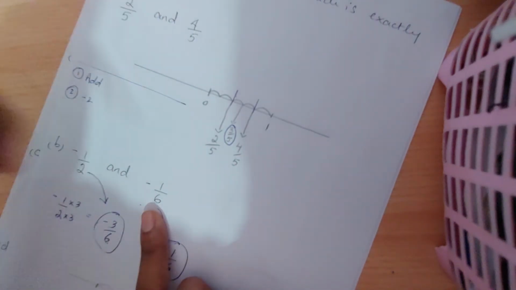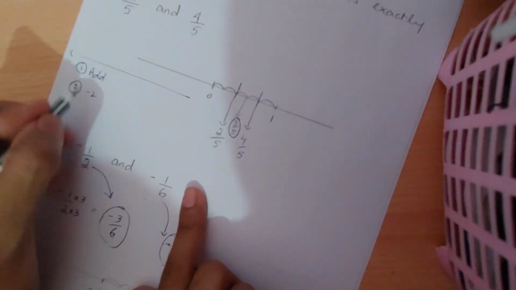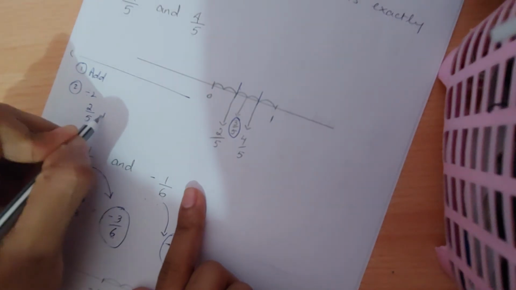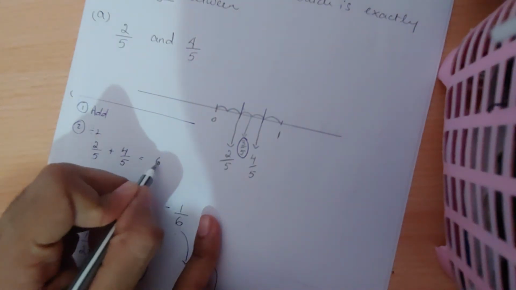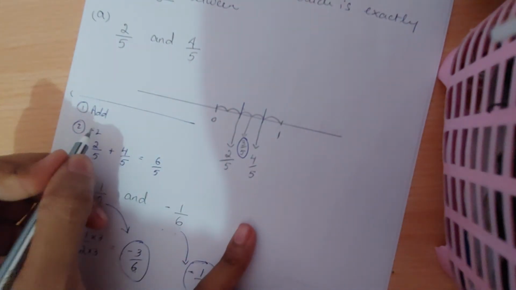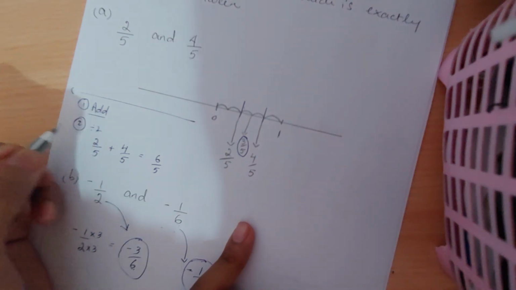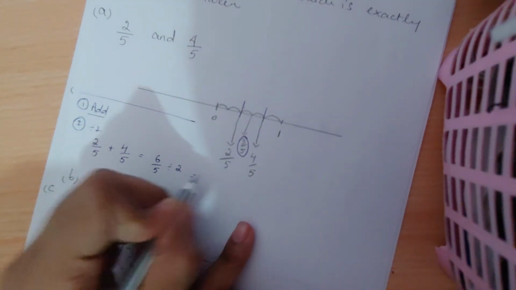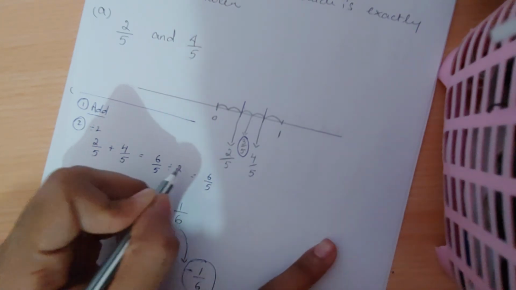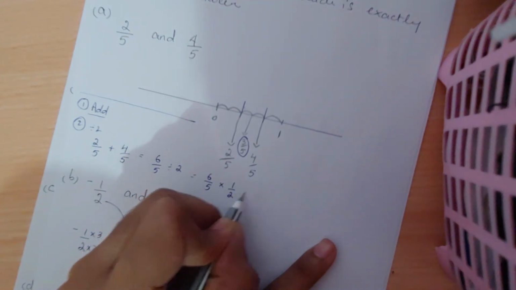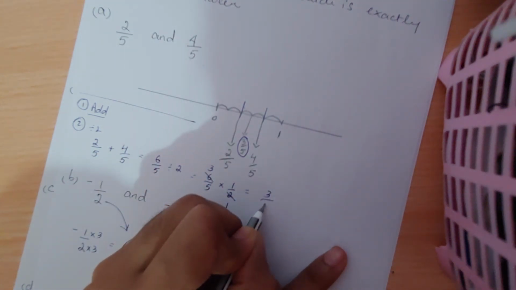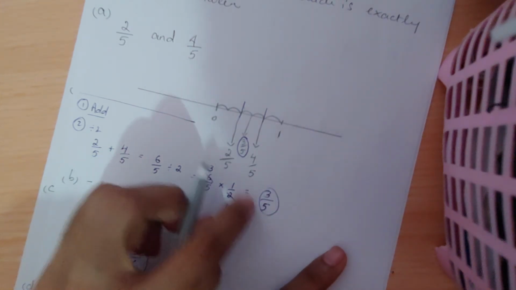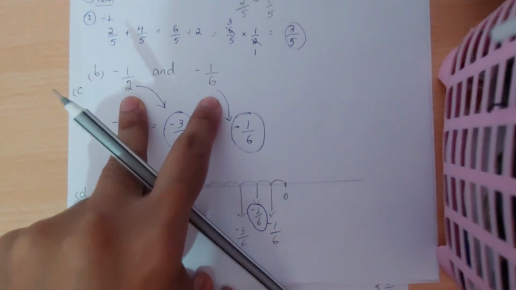That is, you add these two, so 2 over 5, you add with 4 over 5, you add this one, it will give me 6 upon 5. Then second step, you divide by 2. I divide this one by 2, which will be equal to 6 upon 5, I use the reciprocal, 1 upon 2, which gives you, after simplifying, 3 over 5. And this is the same answer that you get, right? This one too, you could have done the same. You add both and you divide by 2.